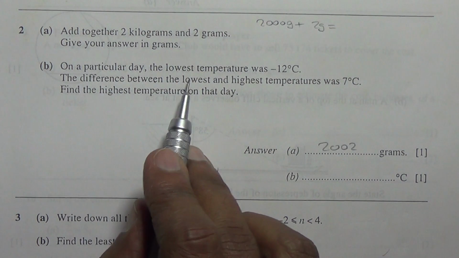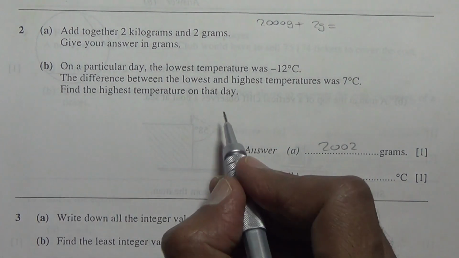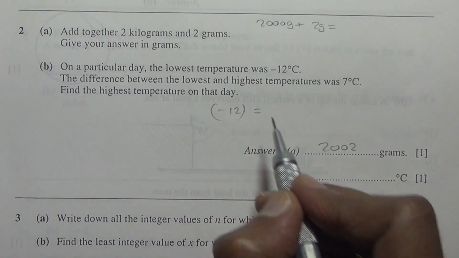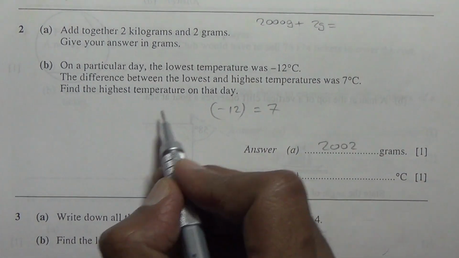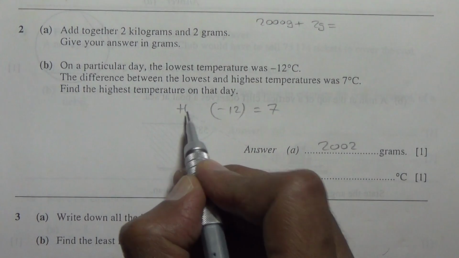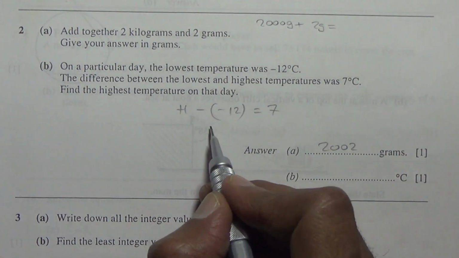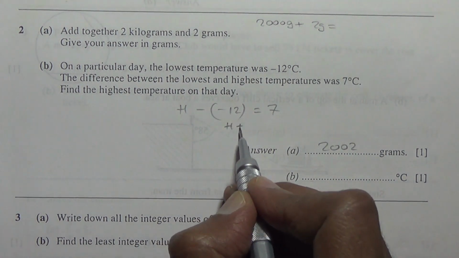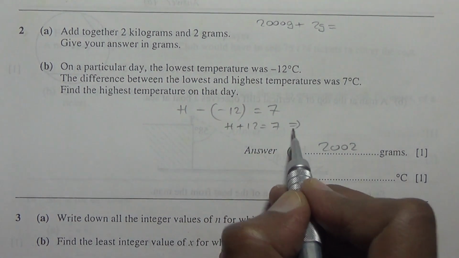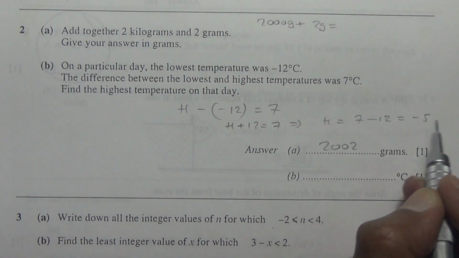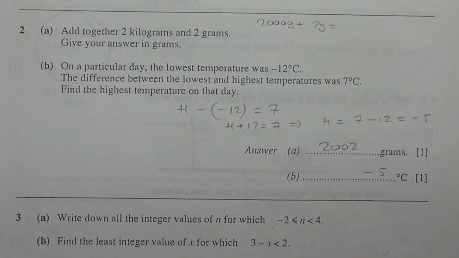On a particular day, the lowest temperature was minus 12, and the difference between the highest and the lowest was 7. So we take the highest temperature minus the lowest to get the difference. So the minus is plus, so h plus 12 is equal to 7, meaning that h is equal to 7 minus 12, which is then minus 5 degrees. So here we are.